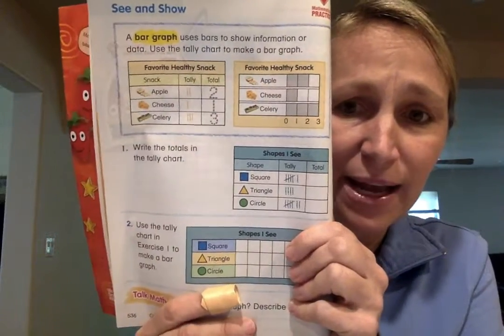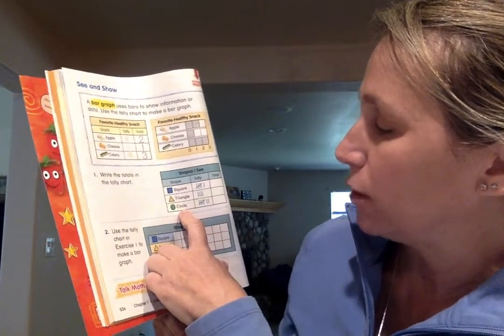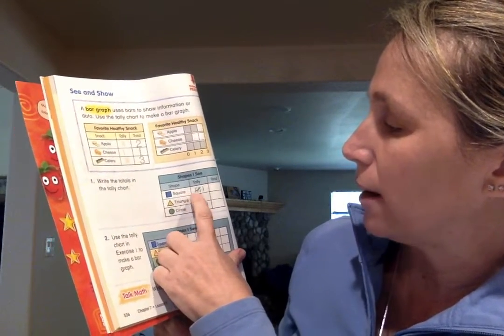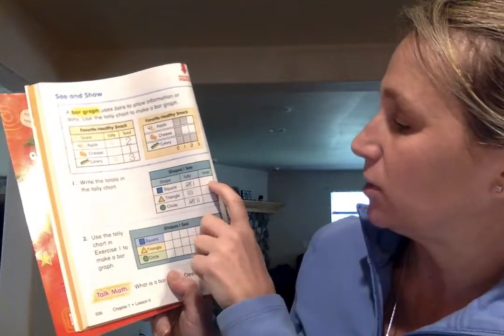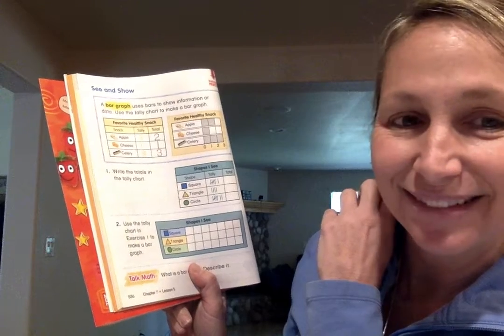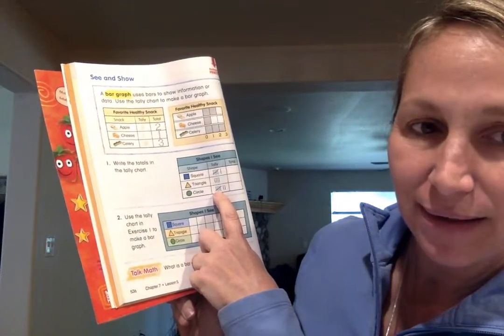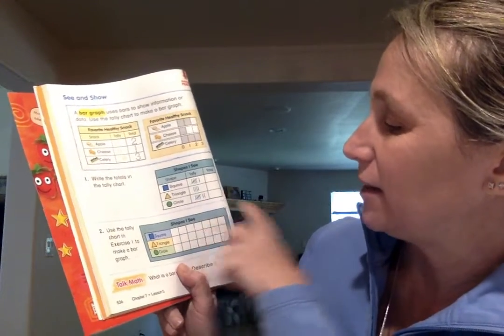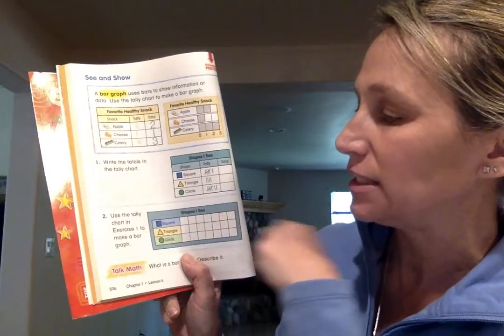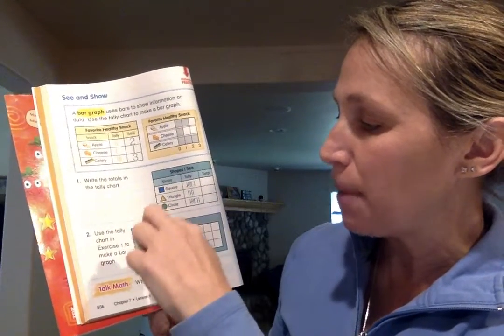So for right here, it says, write the totals in the tally chart. So it says shapes I see. Shape is square, triangle, circle. So square, there's 5, 6. So we would write a 6 there. All right, triangle, how many do you see? 4, good, you'd write 4. Circle, how many do you see? 7, good. So now you're going to use this tally chart right here to make this bar graph.